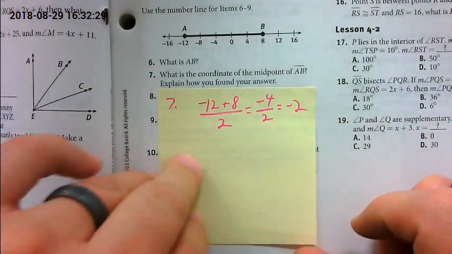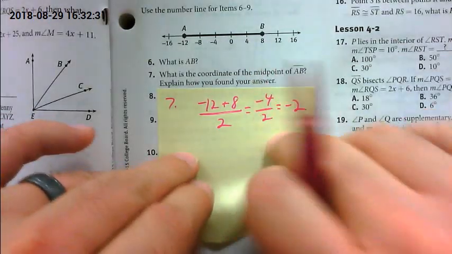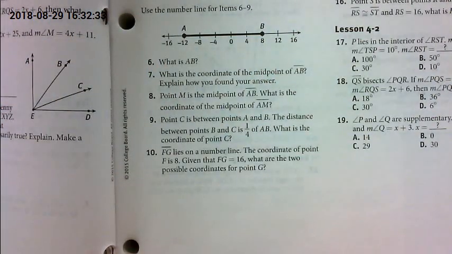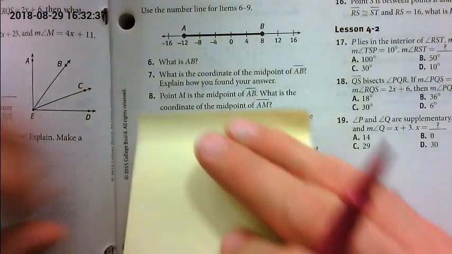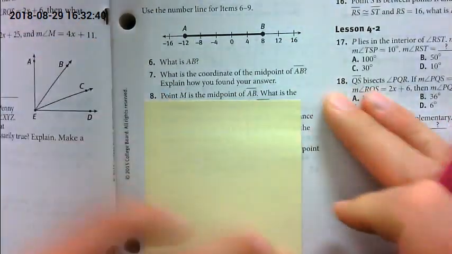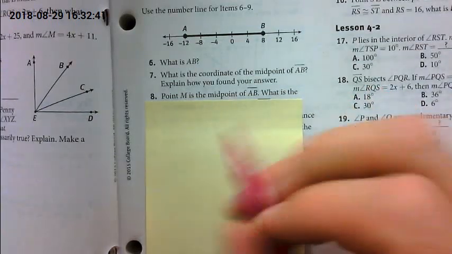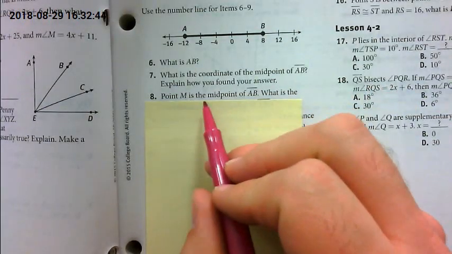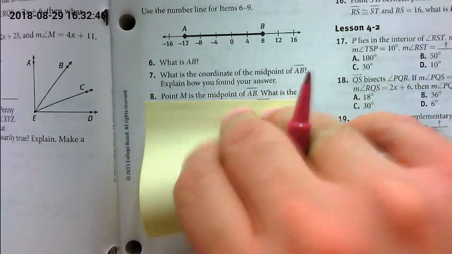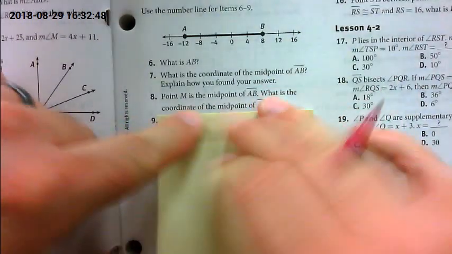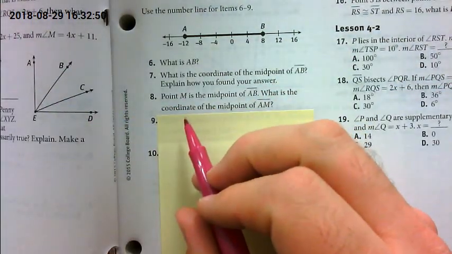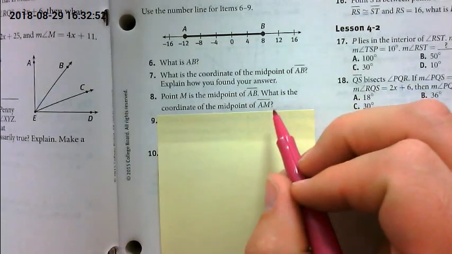Okay, so that was for 7. All right, then the next one you asked for was 8. So now, 8, point M is the midpoint of AB. What is the coordinate of the midpoint of AM?